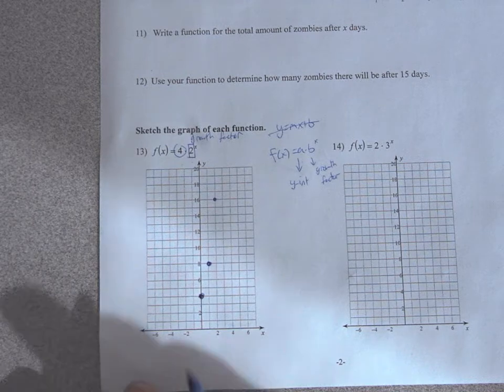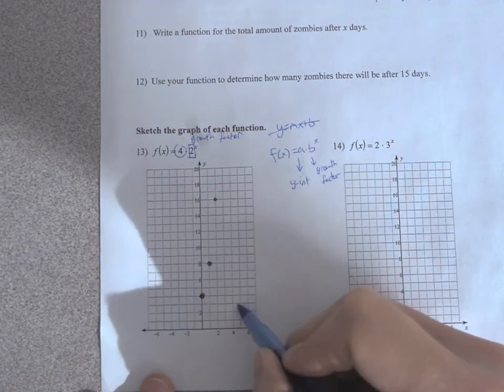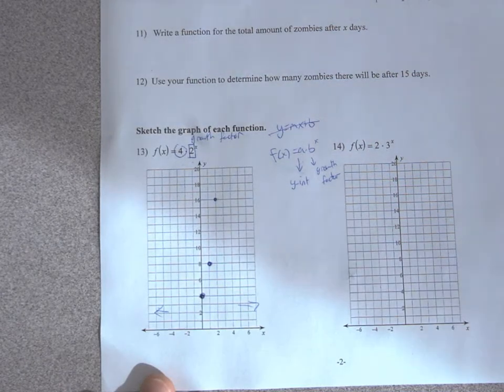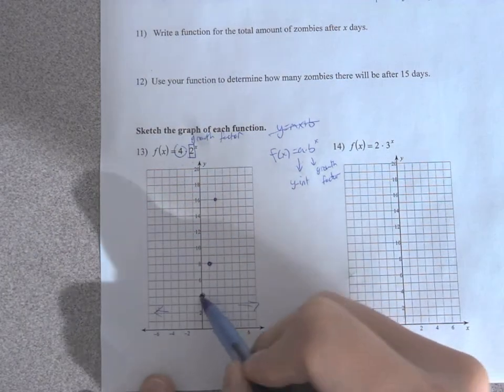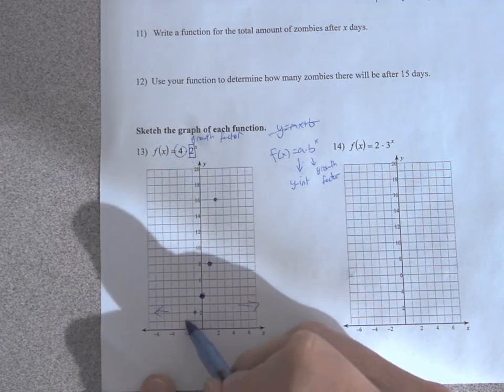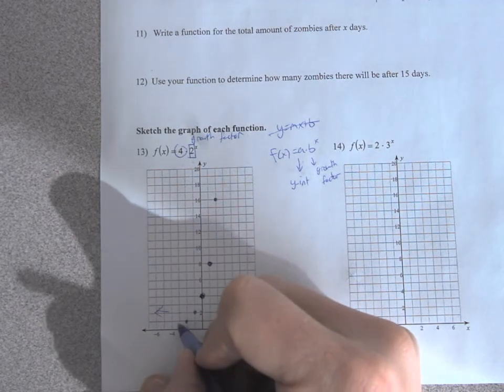Now, we want to get some more points on this side, and so what we can do is just reverse the pattern, right? If I'm doubling going this way, then if I'm going backwards, I'm just going to do half. So what's half of 4? It's 2. What's half of 2? It's 1. What's half of 1? It's a half.